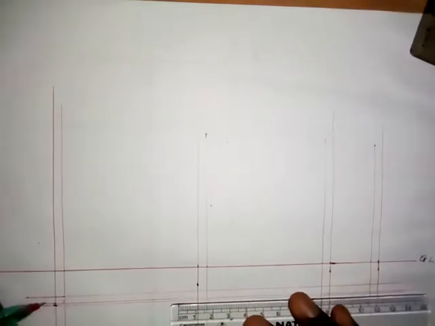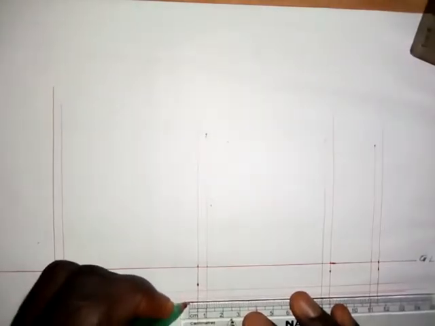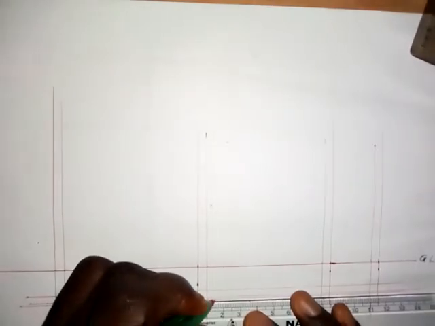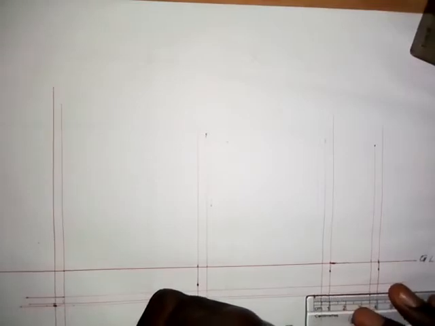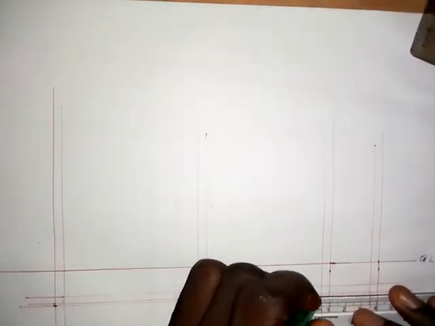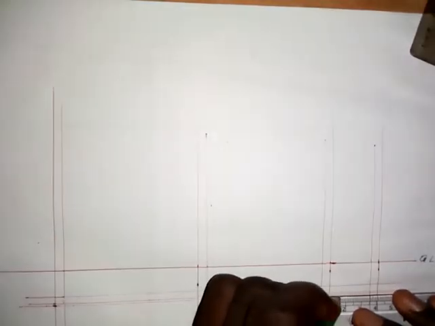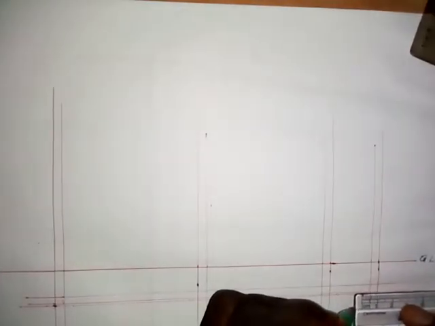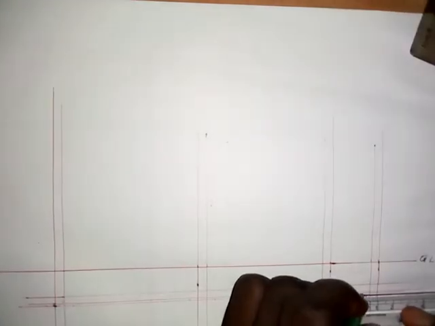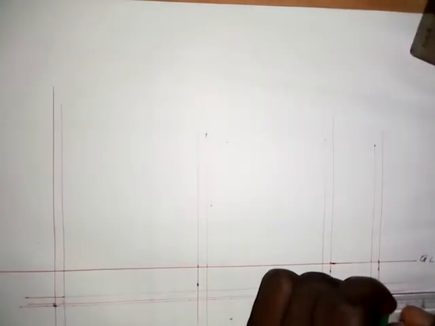So I will come here and do the same thing. So 5 millimeters from here is 5 millimeters. So this is also 5 from here. So this is 5 millimeters. So here also I will come here. I will take 5 millimeters to the left, 5 millimeters to the right. So the same thing applies to this. So 5 millimeters here, and here also I will take 5 millimeters.